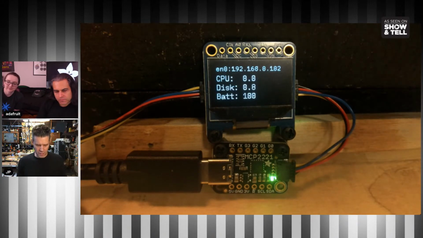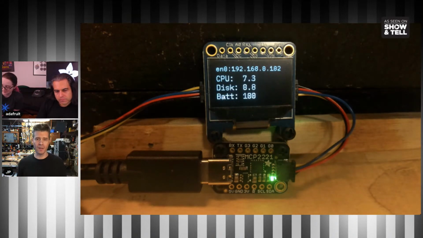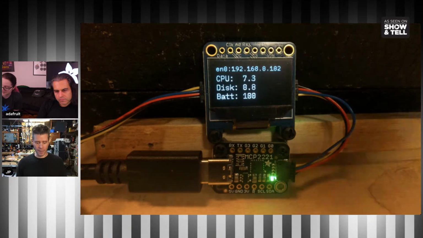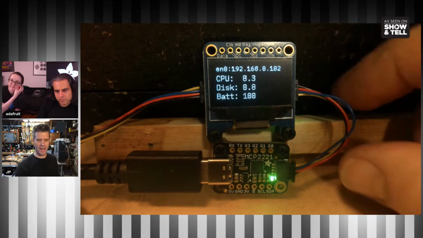So this is cool because what this is doing is letting me use Stemma QT breakout boards that I have, lots of them, on my computer instead of on a microcontroller. And I think this is one of the cooler uses, which is there's no reason to have a microcontroller in the mix in this case, because I'm really trying to get data off of my computer onto a cute little OLED, which is what I have going on here.